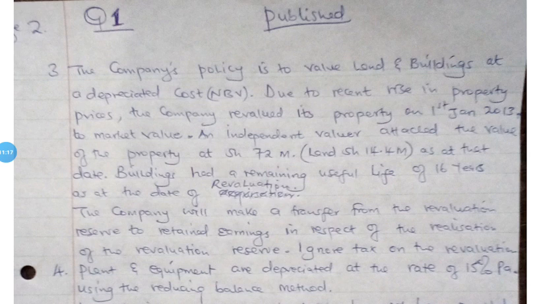We are also told that out of 72 million, land comprised 14.4 million, meaning the rest is buildings. Since this is the value for land and buildings, 72 million, and land comprised 14.4 million, the balance is the value of the buildings.